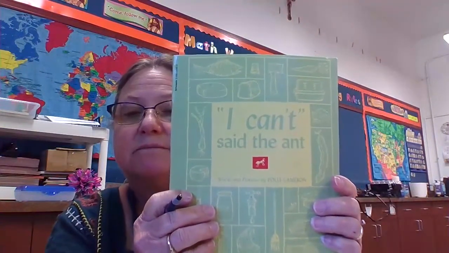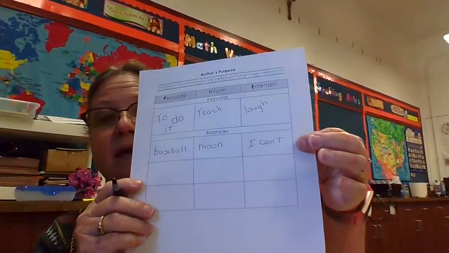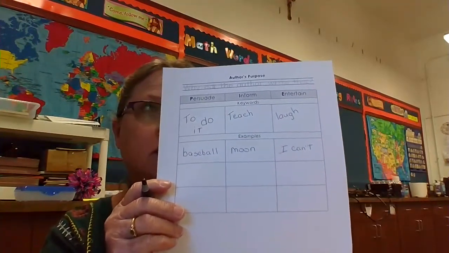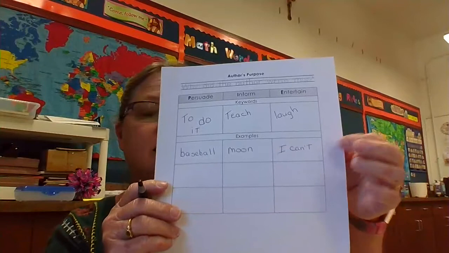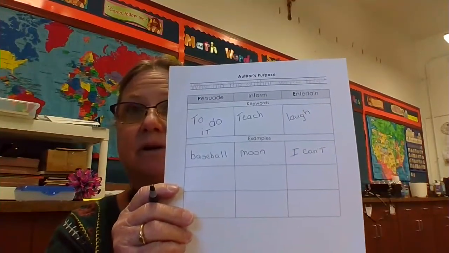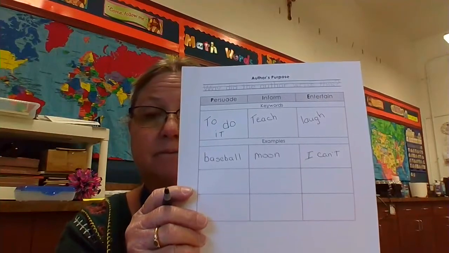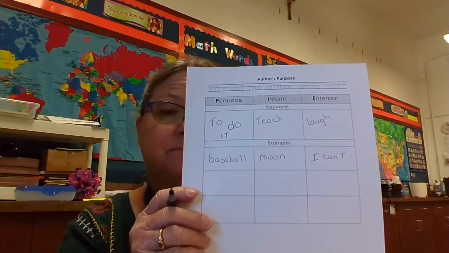I can't, says the ant. So we are going to write, I can't, in the entertain box. So you can go on and pause, and then you can write, I can't. Because that's an example of a book that's an I can't book that makes me laugh. Okay.